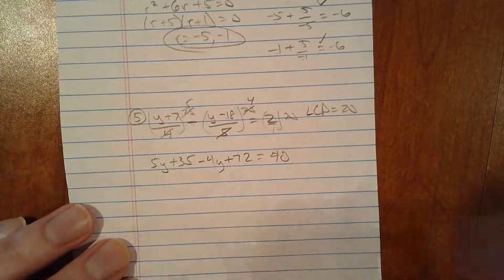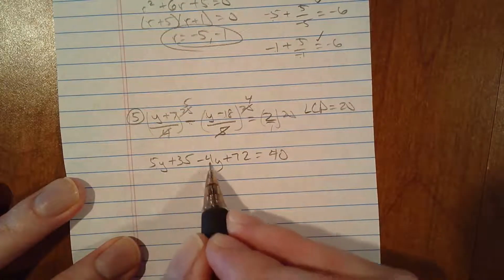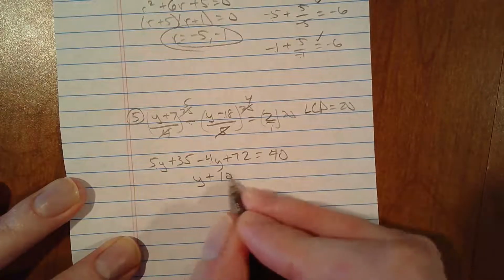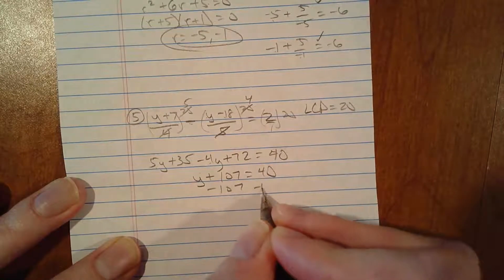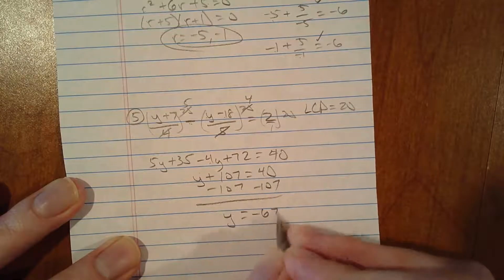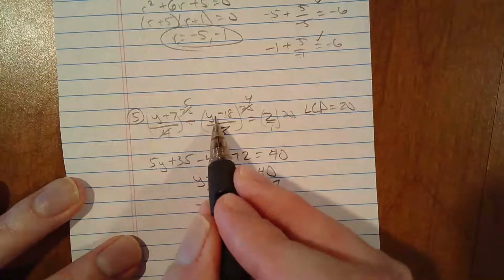Okay, so no squareds here, no y squared. So a little bit easier than the top one. And I got 5y minus 4y would just be y plus 107 equals 40. Subtract 107. That'd be negative 67. Again, I don't know if it tells you to check for extraneous solutions, but if you plugged it back in for y up here, it does equal 2.